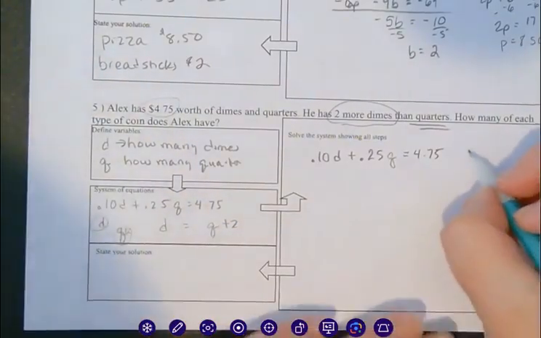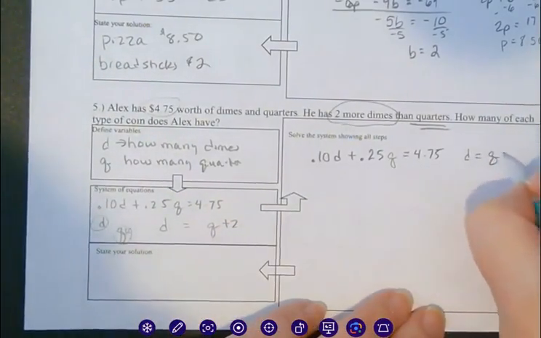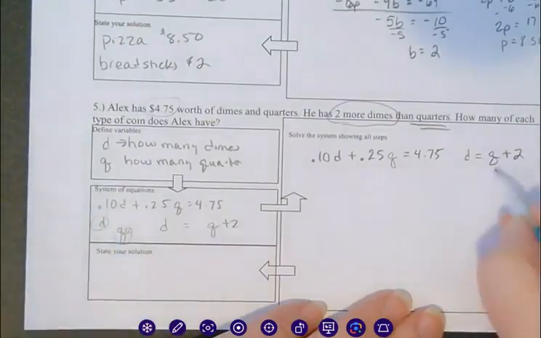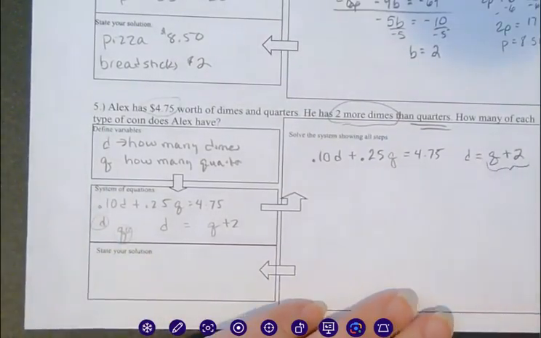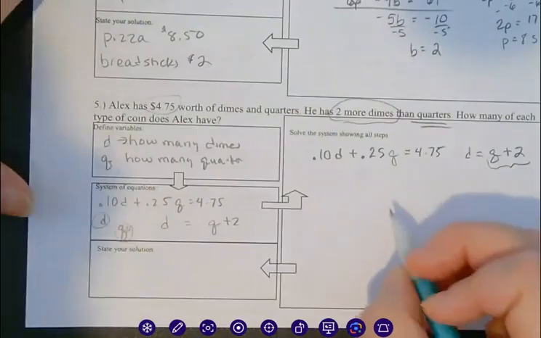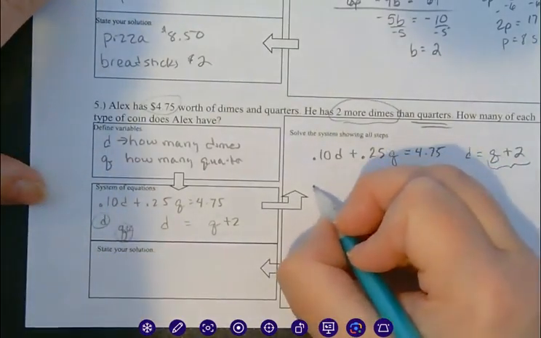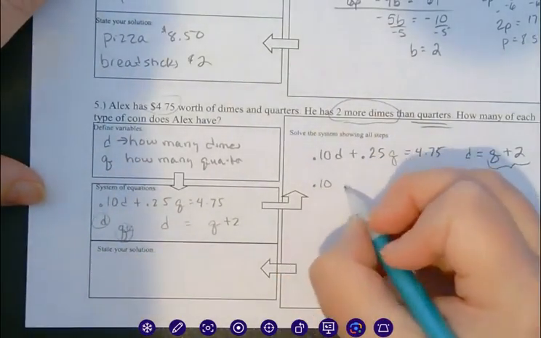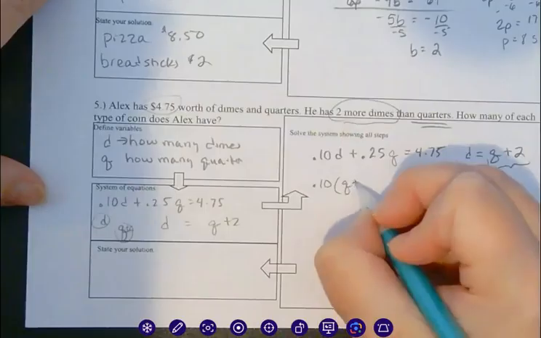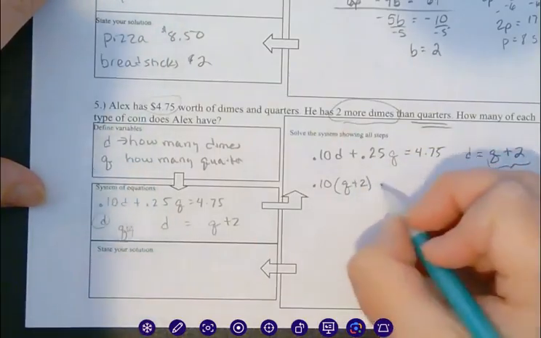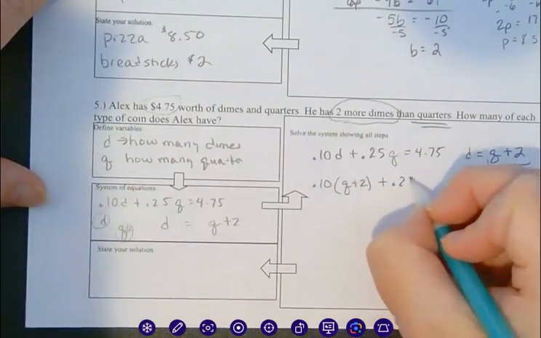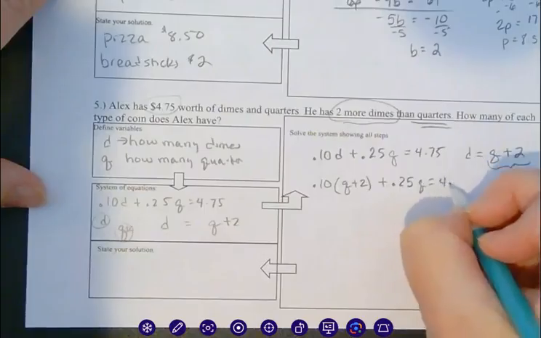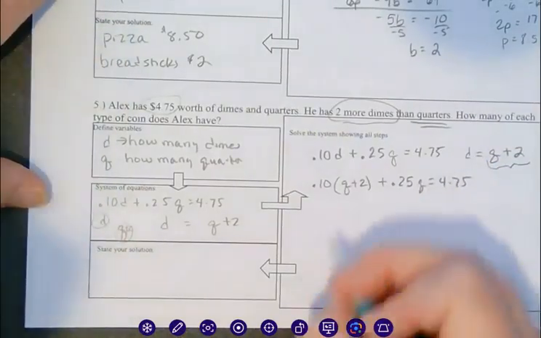So my other equation is D equals Q plus 2. So since I already know that D is Q plus 2, I'm going to do the substitution method. So 0.10 times Q plus 2, because that's what D equals, plus 0.25Q equals 4.75.